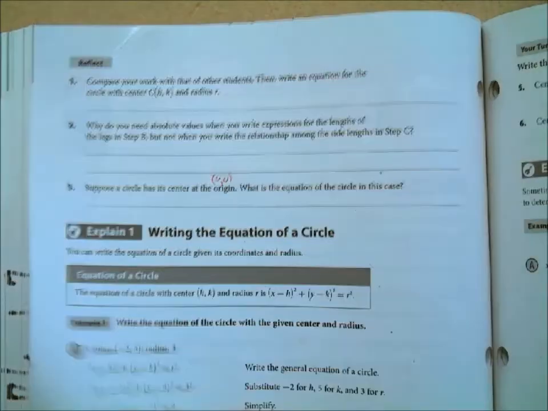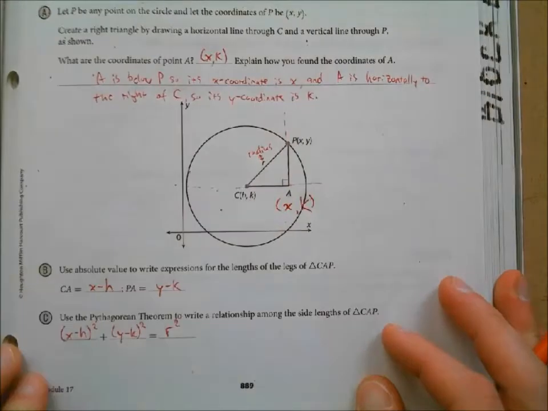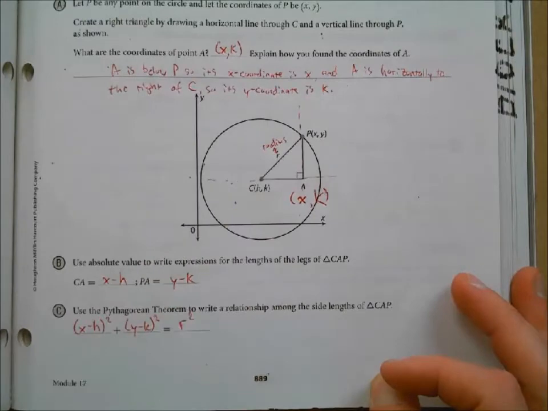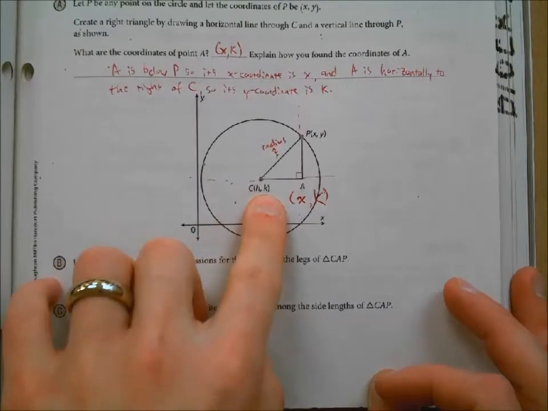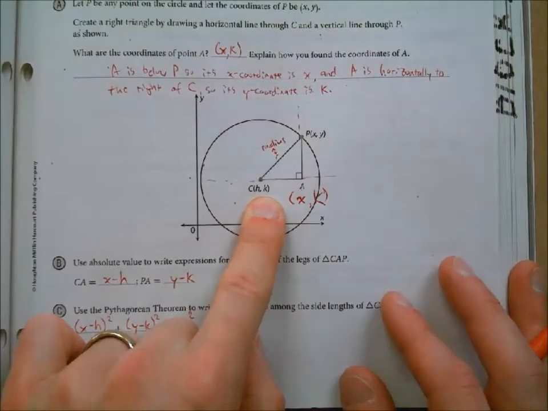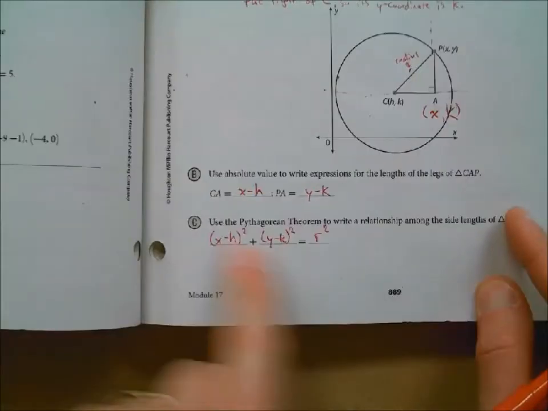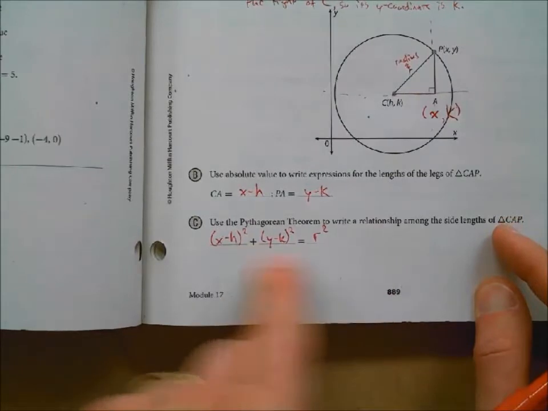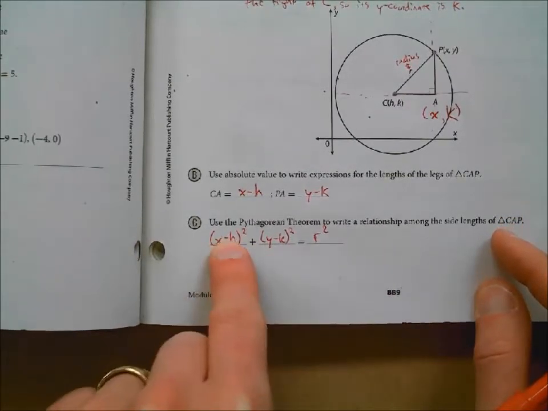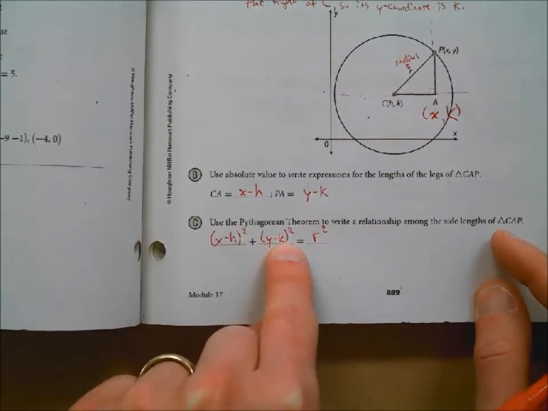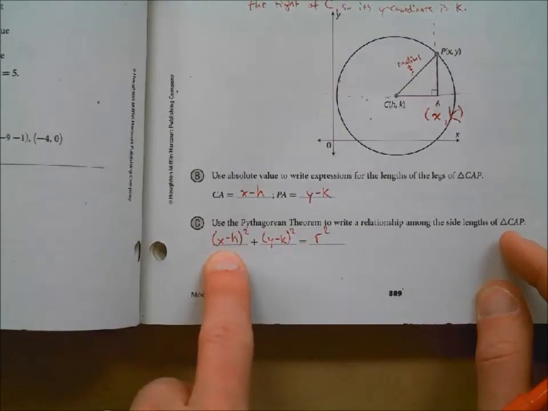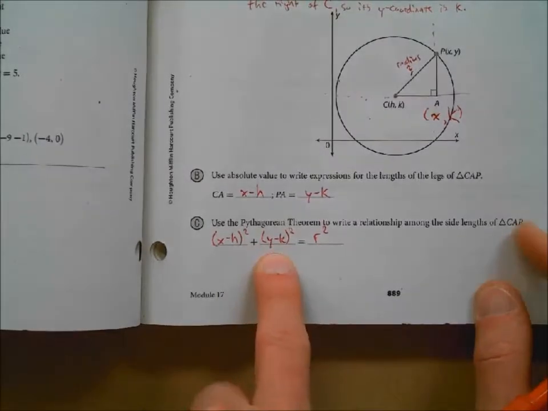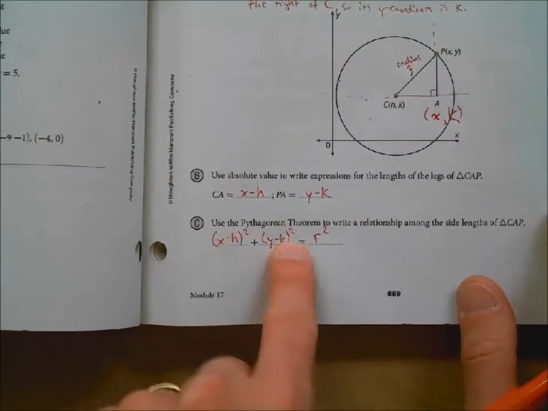Okay. What did we use as the coordinates for our center for this circle? H and K. So if our center is at the origin, H and K will both be what numbers? They're both going to be 0. So that means for a circle centered at the origin, that H right there will be 0, that K right there will be 0. And so what will it be? X minus 0, which is just what? X, and Y minus 0, which is just what? So it'll be X squared plus Y squared equals R squared.